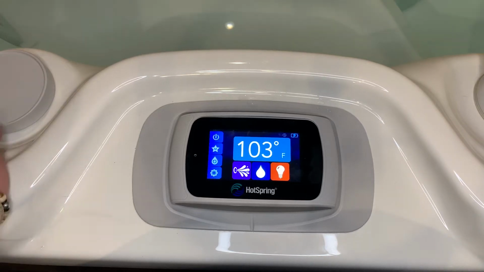Hey everybody, this is Derek with Water by Design here, bringing you another how-to video. This one I'm just going to be doing a pretty quick high-level overview of the control pad, specifically for the Hot Spring Highlife model. So I'll just go ahead and jump into it.